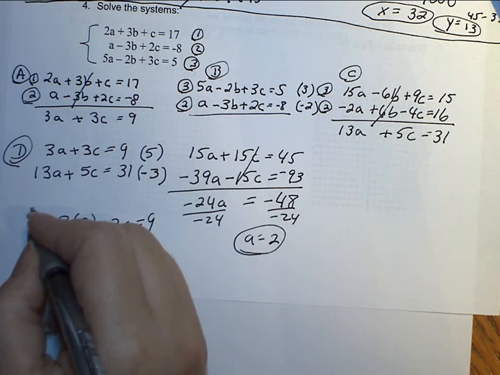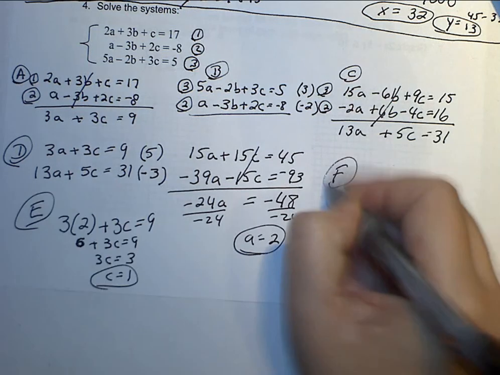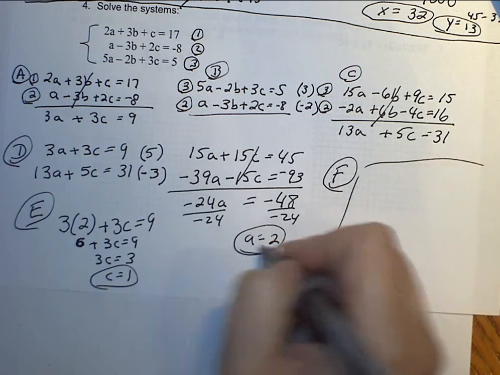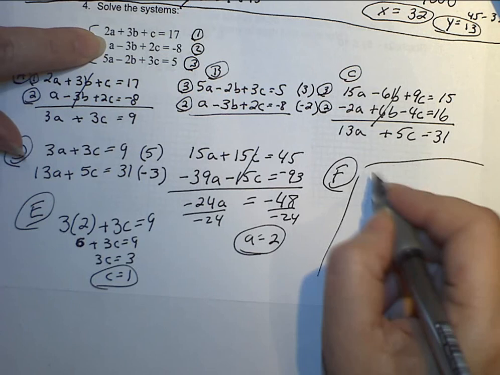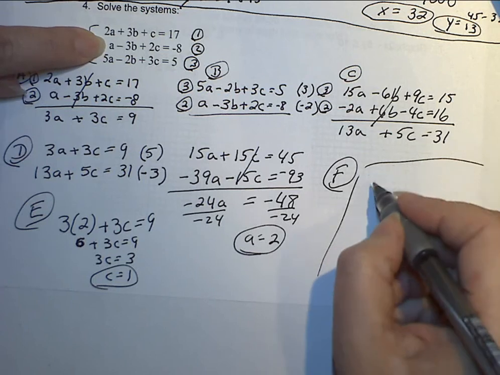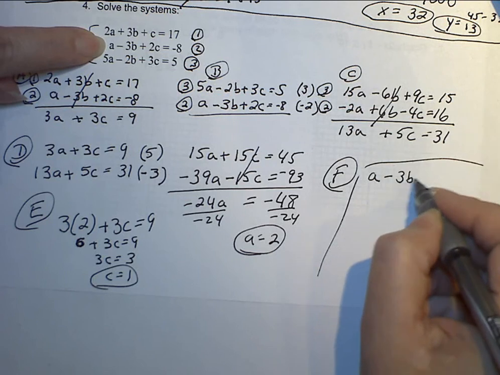So I need to come over here. F. Alright, so now I gotta find my last one. So I can use any of them, and I'm going to choose this one because it looks like the smallest. So a minus 3b plus 2c equals negative 8.